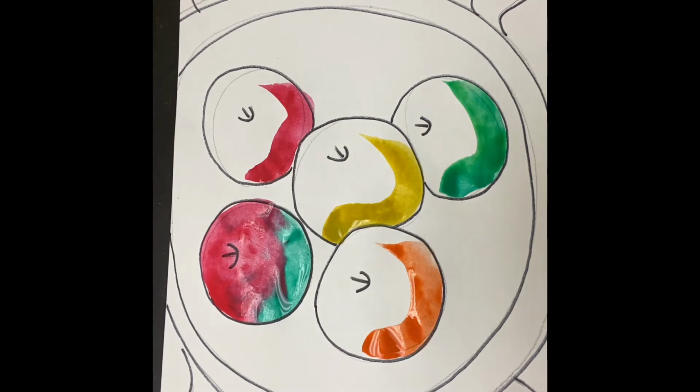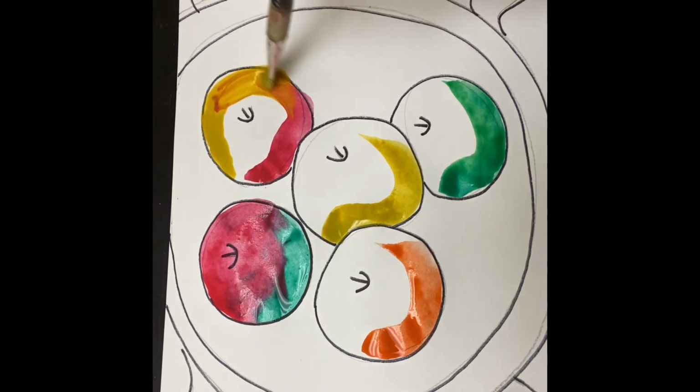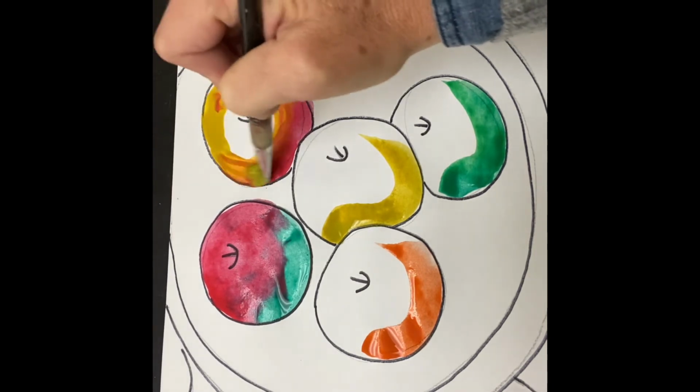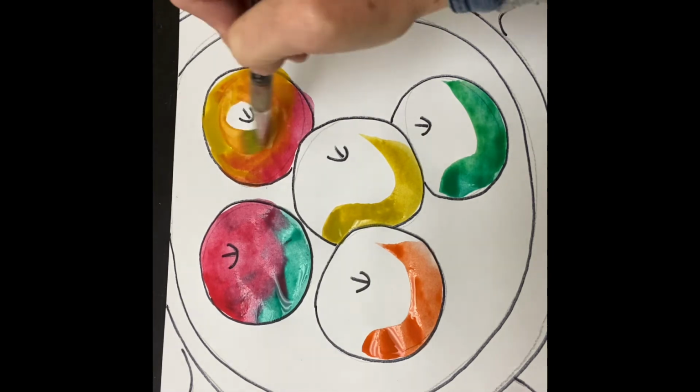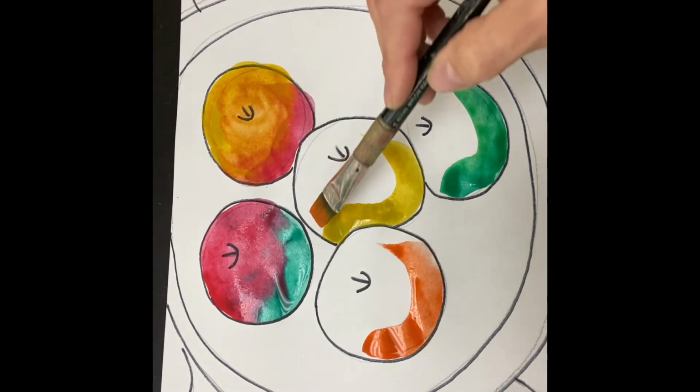I'm going to go into orange for this, yellow for this red one up here. Where the red and the yellow mix, they make orange. I'm going to go into orange for this one.